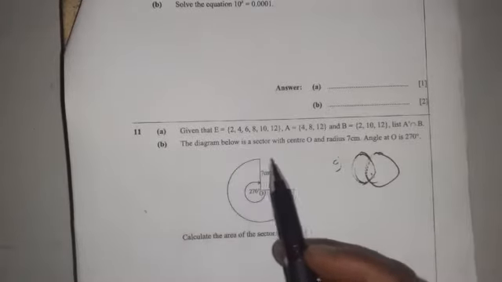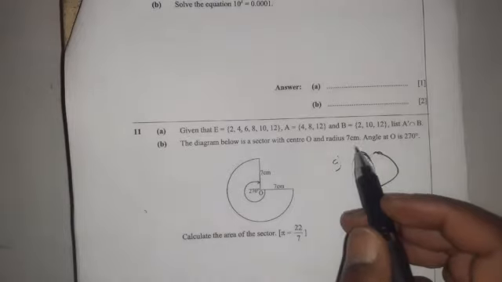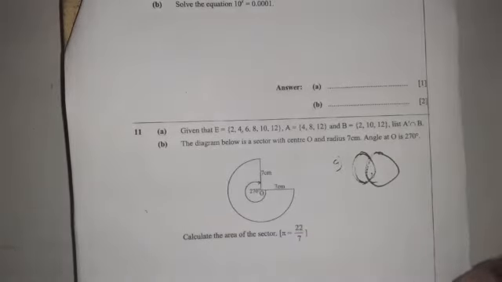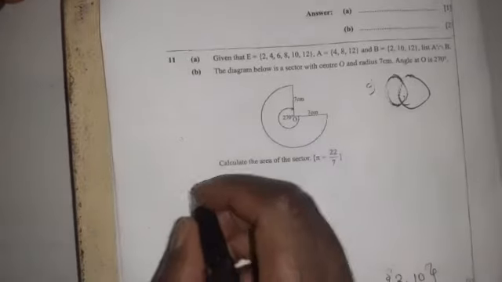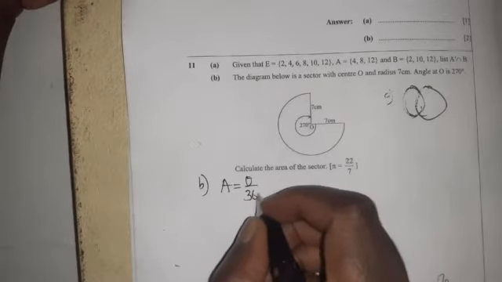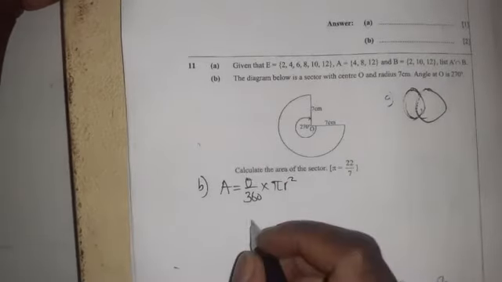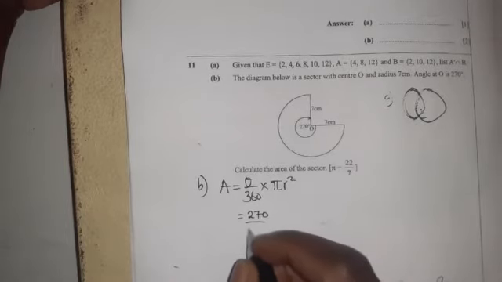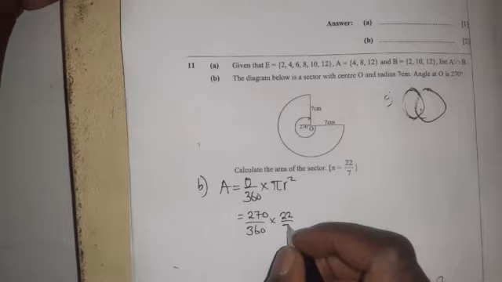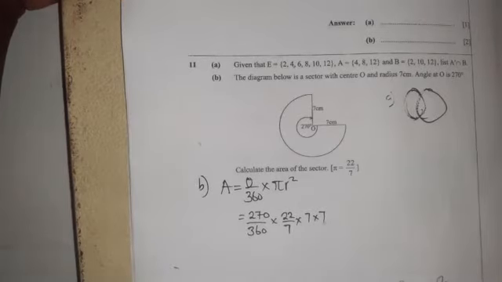B reads, the diagram below is a sector with the center O and radius 7 centimeters. The angle at O is 270 degrees. Calculate the area of the sector. I'm sure you know that the area of a sector is given by theta over 360 multiplied by pi r squared. So theta is given as 270 over 360 multiplied by, what is our pi? Our pi is 22 multiplied by, radius is 7 and 7. We need to square the radius, take note of that.